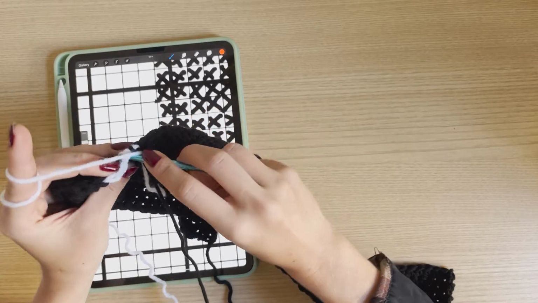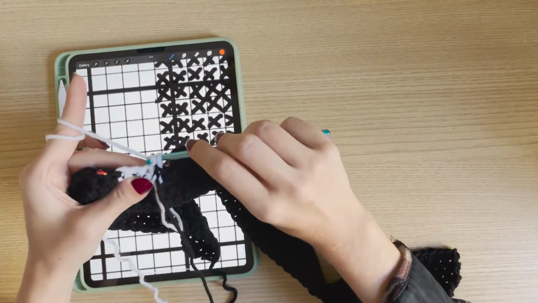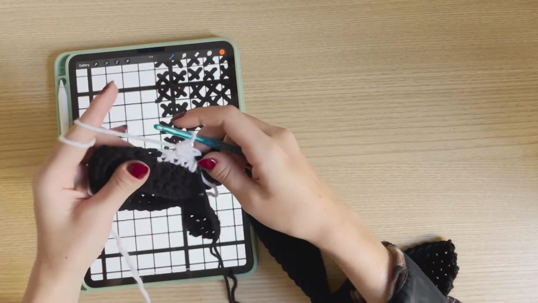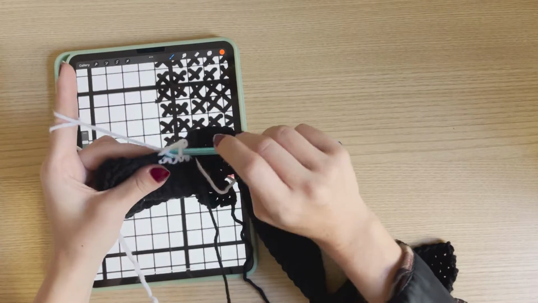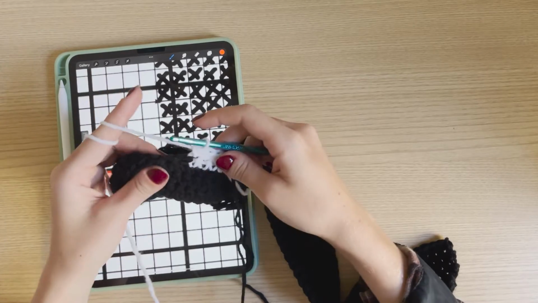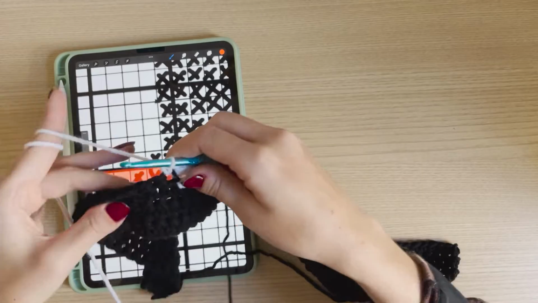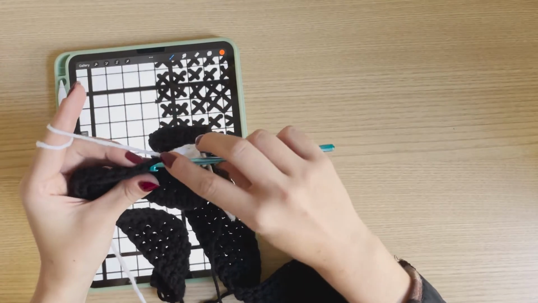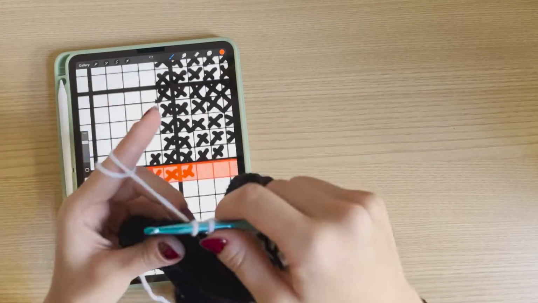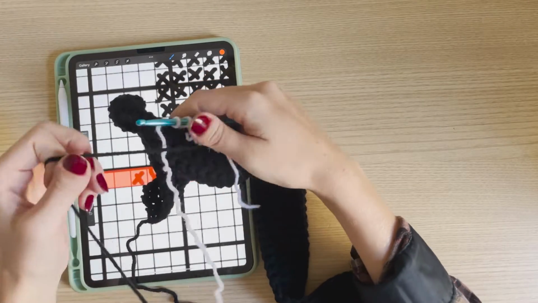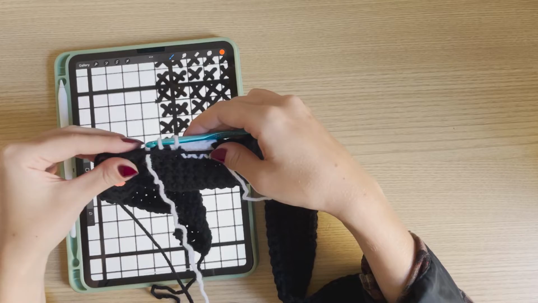So 1, 2, 3, 4, 5. Now I don't finish this stitch, and then pick up the black and drape it.